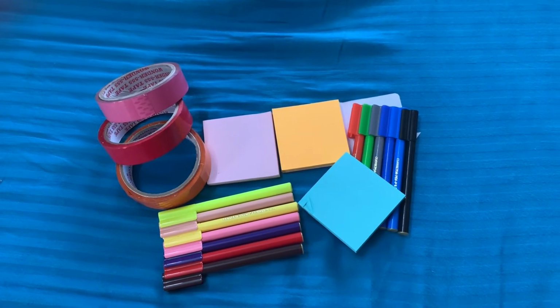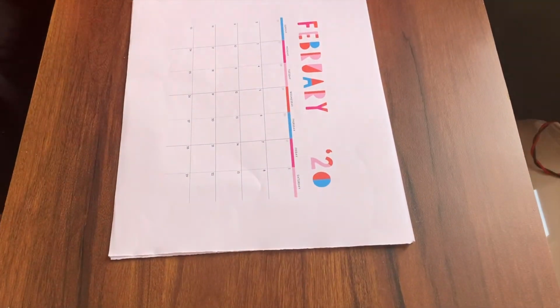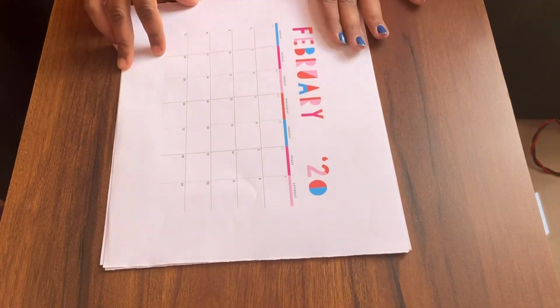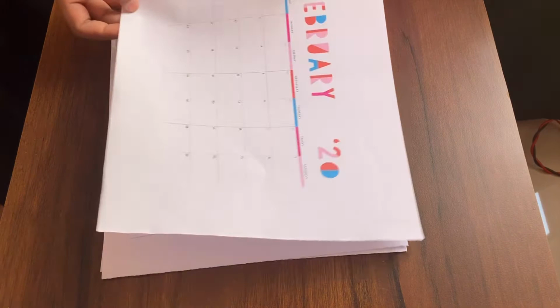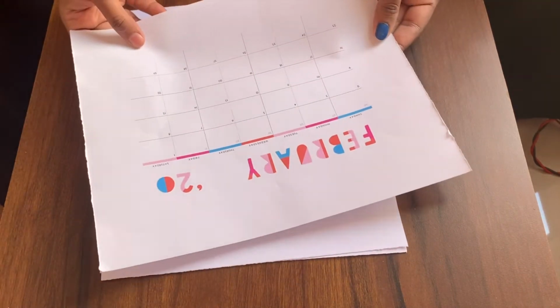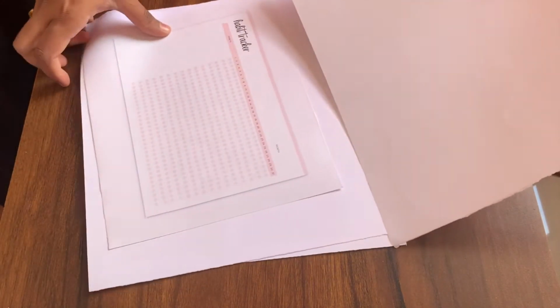So let's use some color pens, washi tapes and stickies to get started. Folks, I know that we are already in the month of Feb. So first of all, let's go ahead and make the February monthly spread.